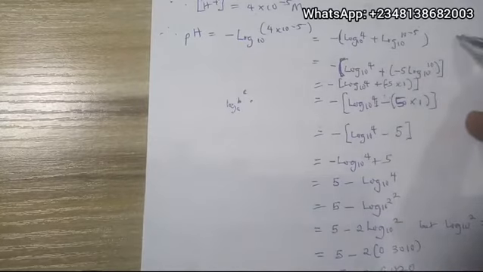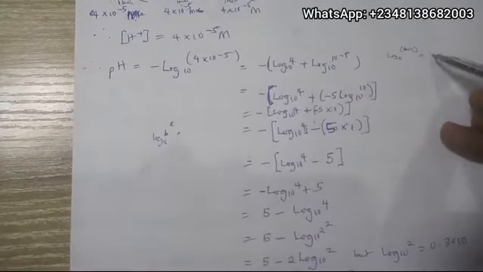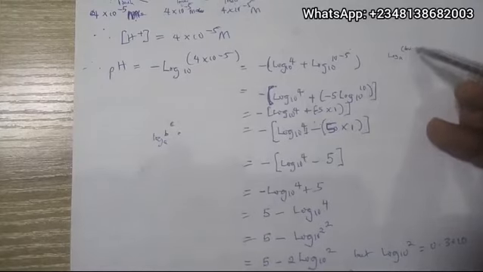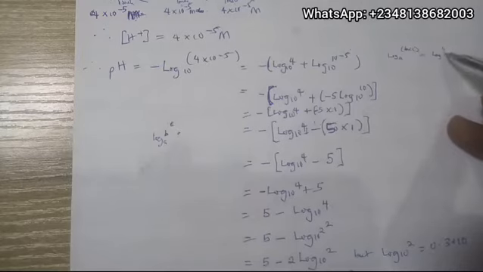Remember that law that said that log B times C to base A is the same as saying log B to base A plus log C to base A. This is the law.